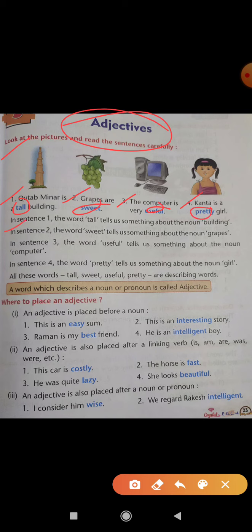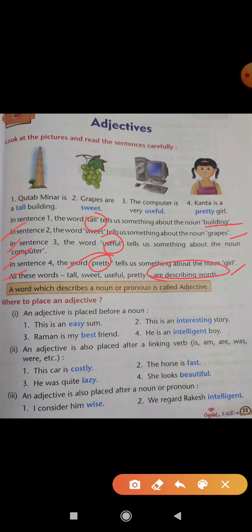In sentence first, the word tall tells us something about the noun building. In sentence second, the word sweet tells us something about the noun grapes. In sentence third, the word useful tells us something about the noun computer. In sentence fourth, the word pretty tells us something about the noun girl. All these words, tall, sweet, useful, pretty, are describing words. Here is the definition: a word which describes a noun or pronoun is called an adjective.